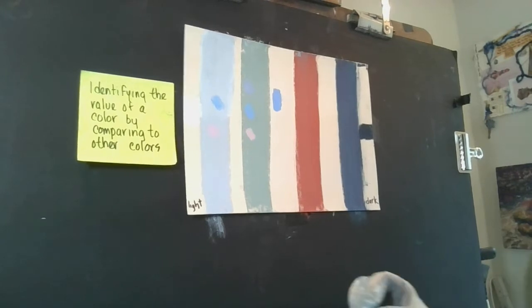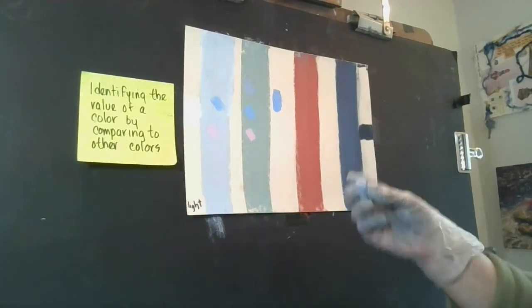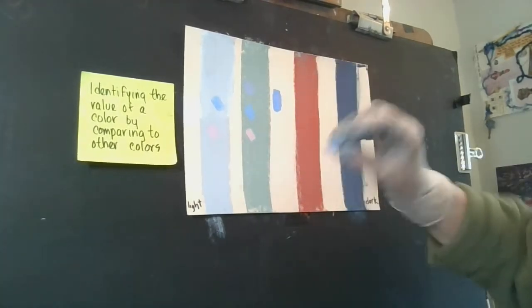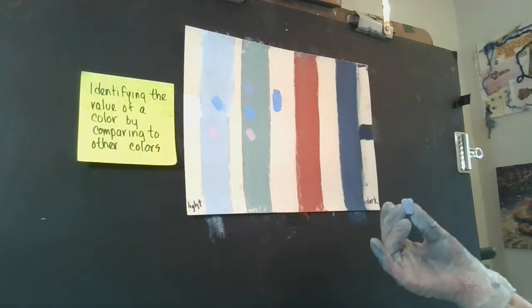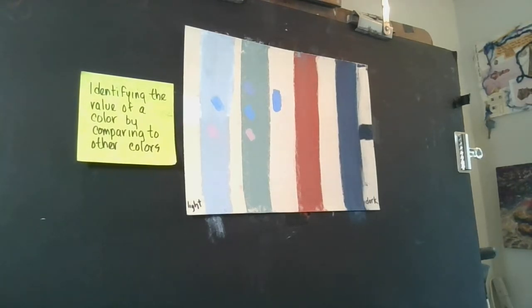Colors are affected by what's around them, so don't think of them in isolation. Doing little tests on the side just to confirm what you think or to challenge what you're thinking is a great way of going about exploring.